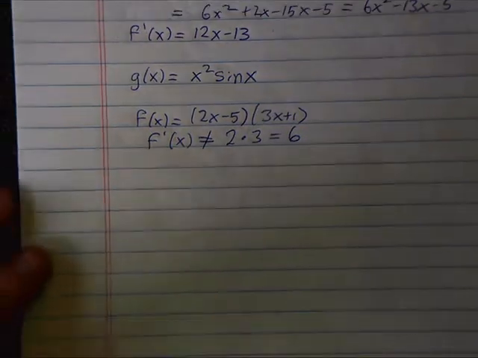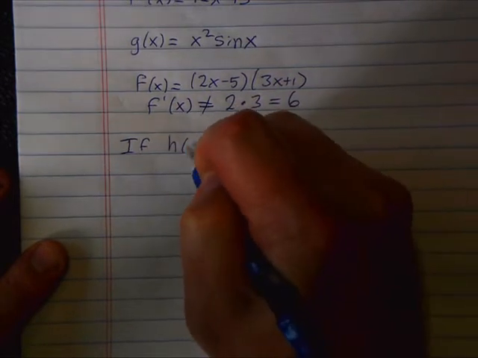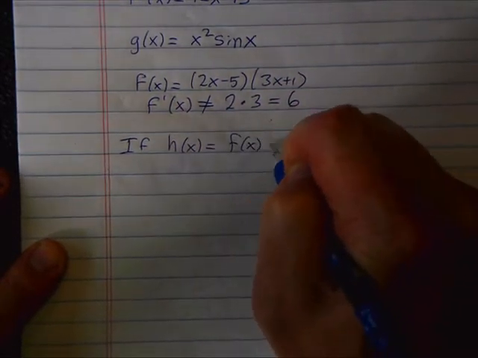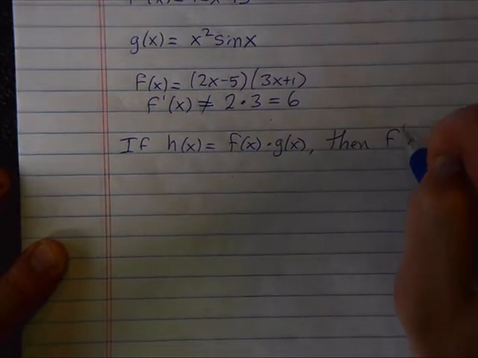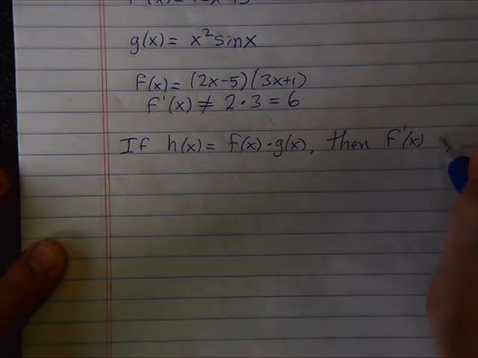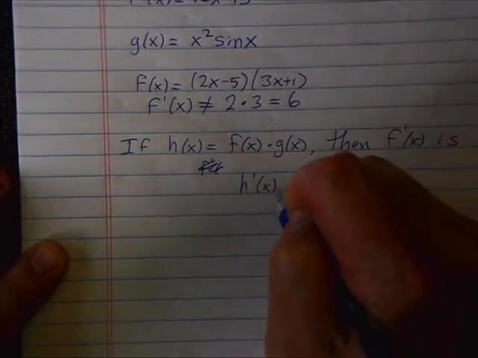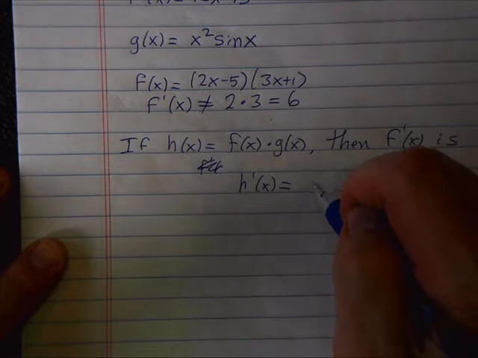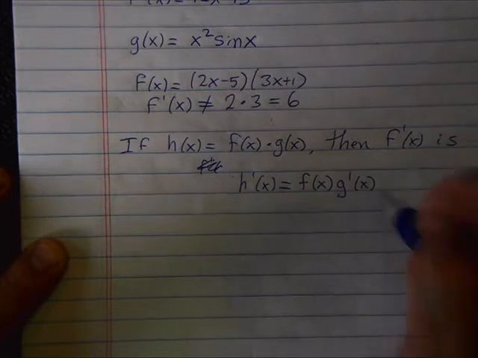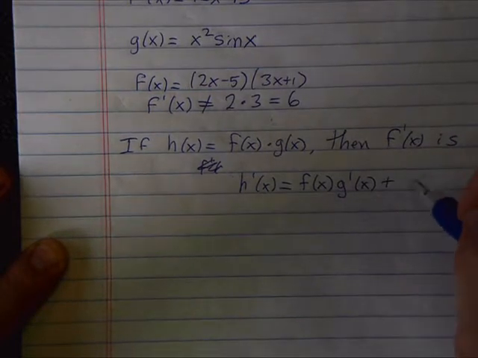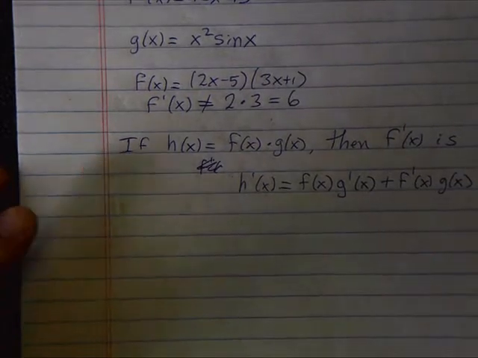All right, so here is the rule. I'm going to write it down and then I'm going to prove it. If h of x is a product of functions, f of x times g of x, then the derivative h prime of x is: you leave the first one alone, and you take the derivative of the second one. And then you add, and you switch them around. You take the derivative of the first one, and you leave the second one alone.